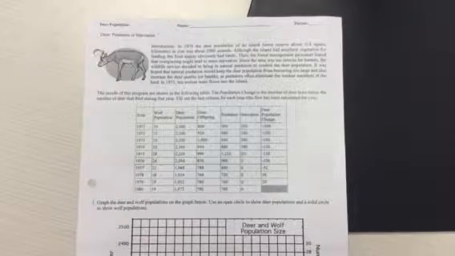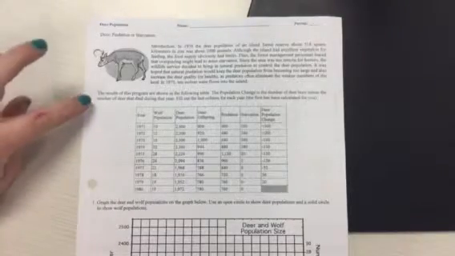It was hoped that natural predation would keep the deer population from becoming too large and also increase the deer quality or health, as predators often eliminate the weaker members of the herd. In 1971, 10 wolves were flown into the island. So we have all these deer on an island. There's nothing there that's going to eat them or hunt them or keep their numbers low. So they decided to fly out 10 wolves who would hunt and eat the deer to hopefully limit the deer populations. The results of this program are shown in the following table.